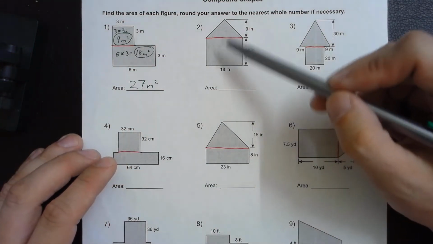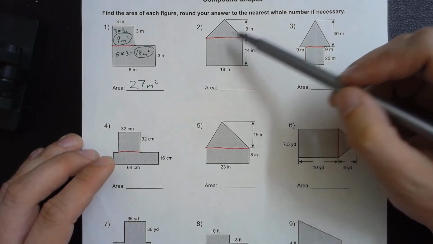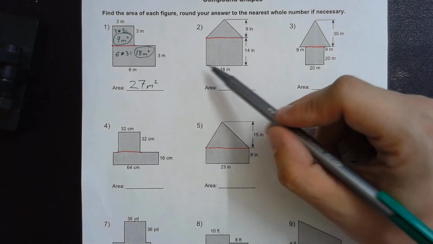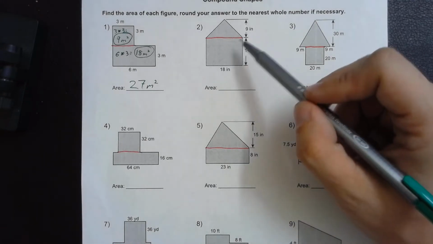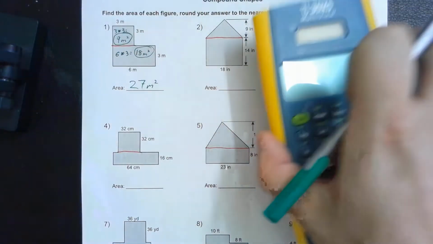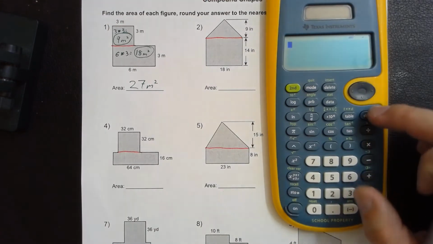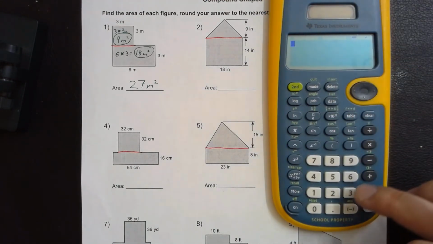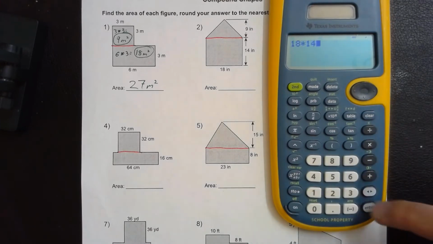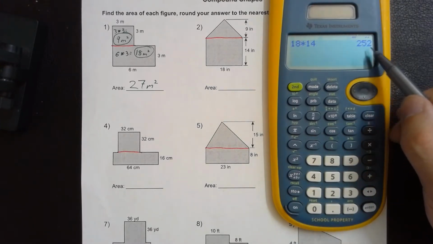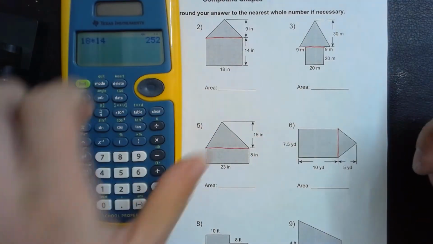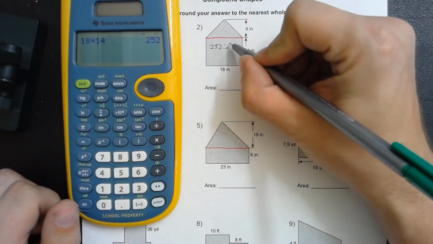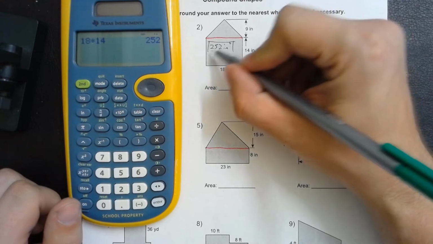It's no different if we have triangles. For this shape, we take our base of 18 and our height of 14 for this rectangle, and we're going to go ahead and multiply it. This is a calculator active unit, so we'll go ahead and use it. So 18 times 14 gives me an area of 252 inches squared. That's going to be for the rectangle.